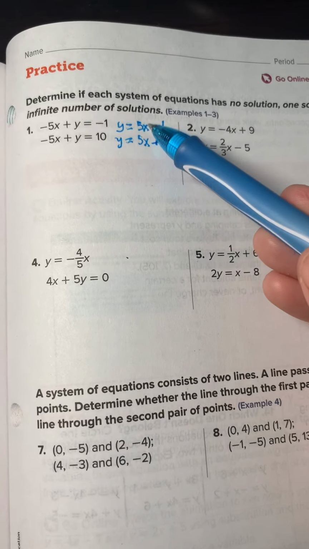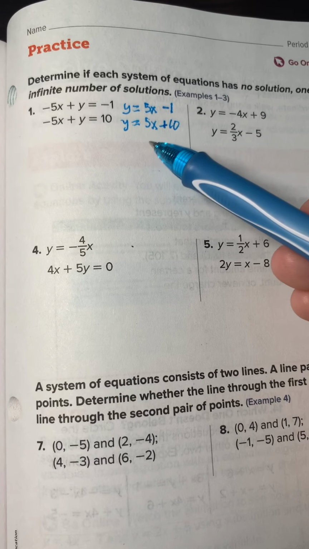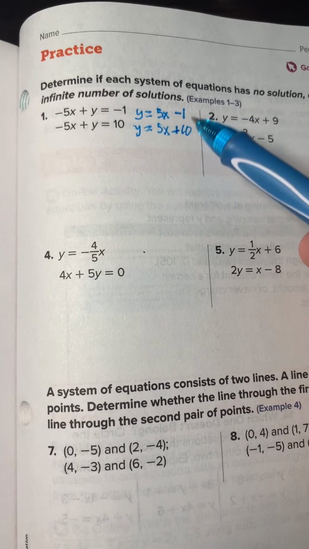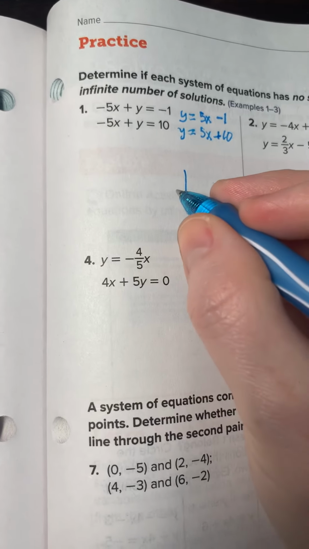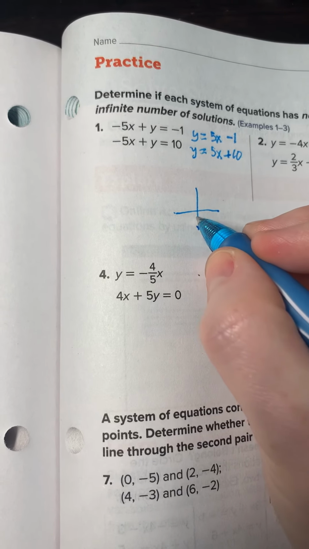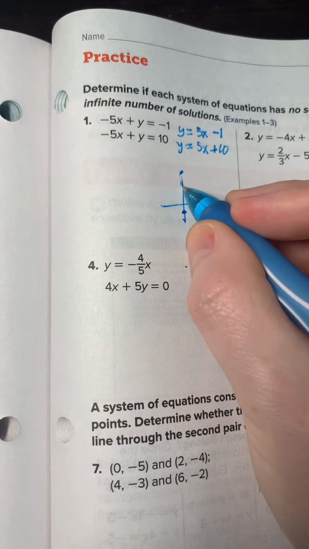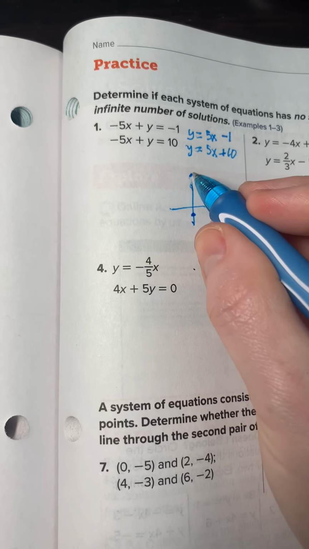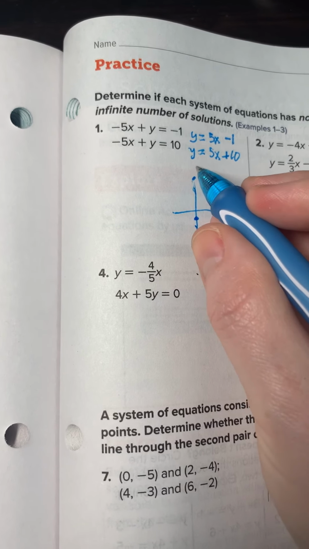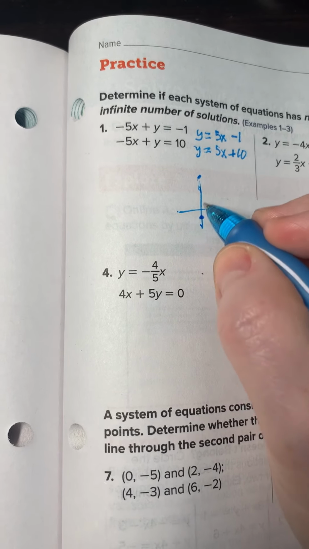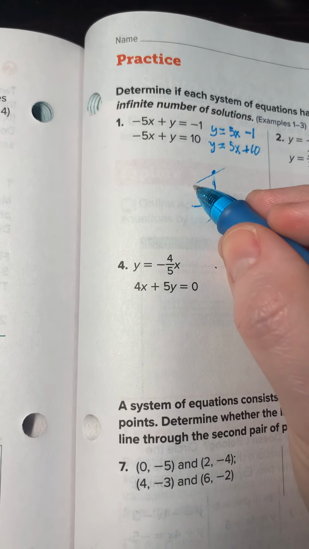If the slopes are the same, 5x, yup, and the y-intercepts are different, that means one's going to start here at -1, one's going to start way up here, +10, and they have the same slope, 5x. So 5 over 1, 5 over 1, 5 over 1. They're going to be parallel, and they're never going to cross.